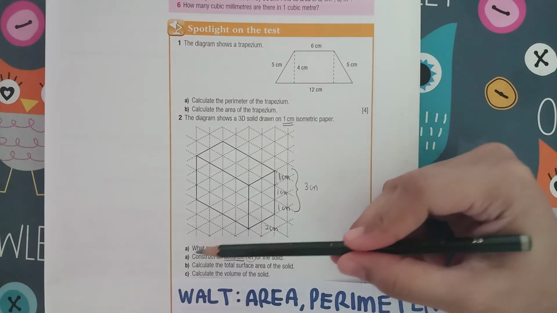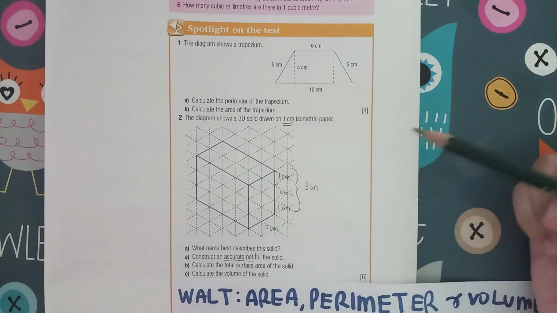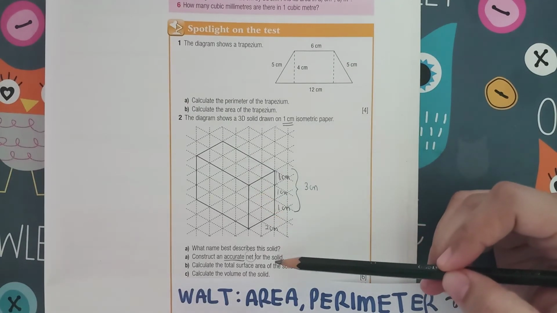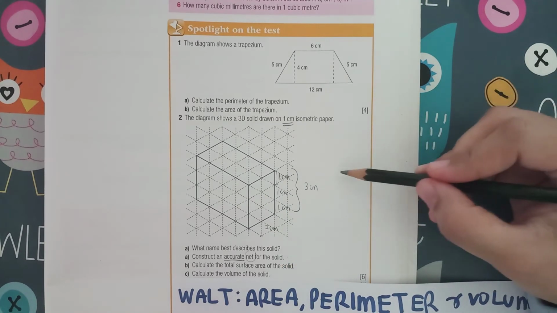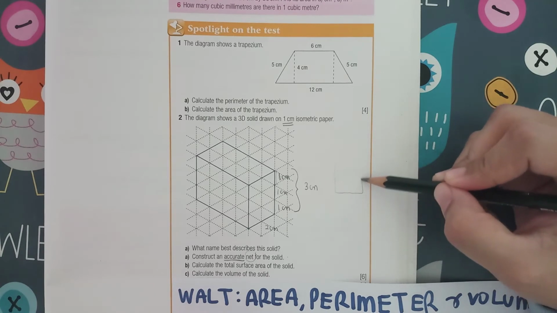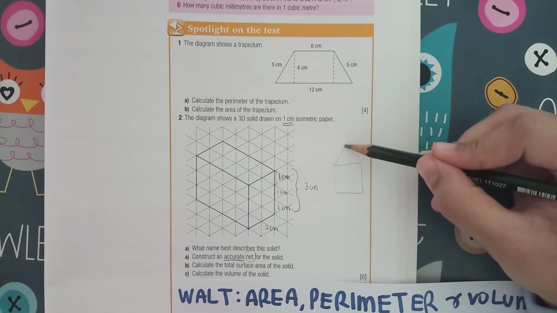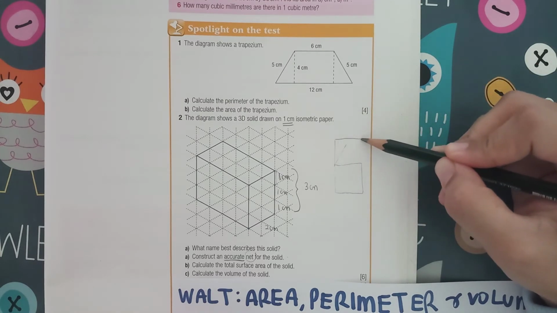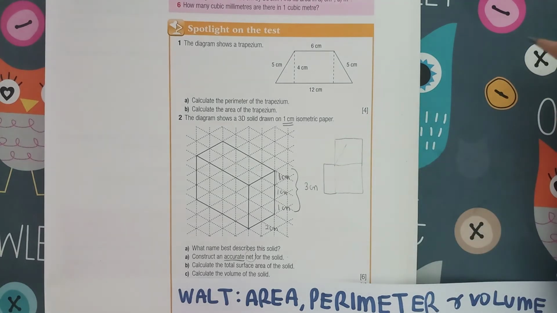Okay, B. Oh, we have 2 A's here. So it's a typo. It's okay. B. Calculate the total surface area of the solid. Okay, so when you have answered the previous question, which is the net of the solid, let's say you have drawn the net. Okay, this is not the net. I just drew it to guide you guys. Okay, let's say the net is like this. This is not the correct one, of course. Okay, let's say that is the net.